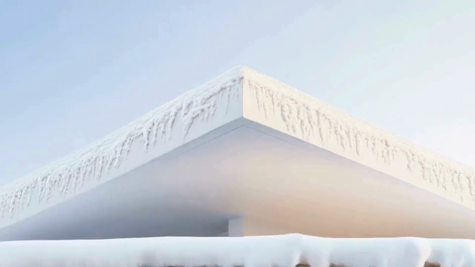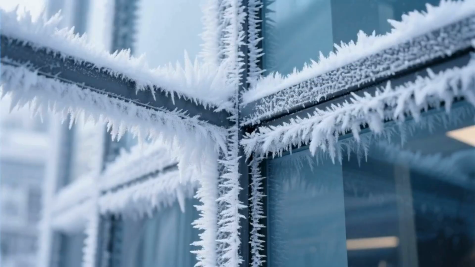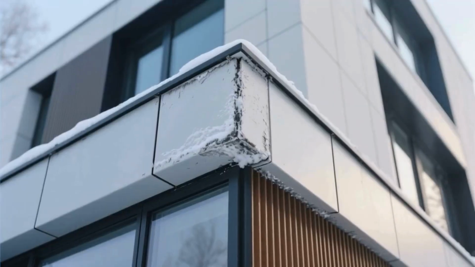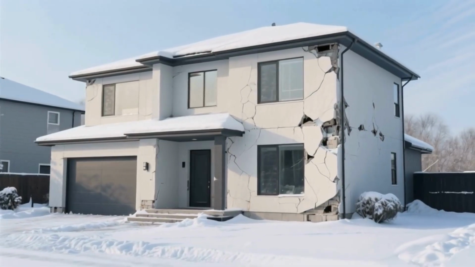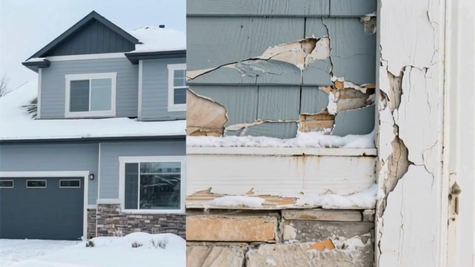They're patterns. And they tend to show up when temperatures drop quickly, and the difference between inside and outside becomes extreme. That's when the house is under the most stress, and when small weaknesses become visible. Winter doesn't create problems. It magnifies the ones that were already there.